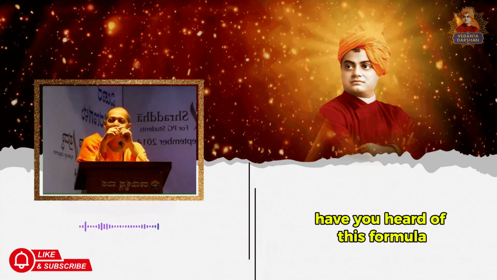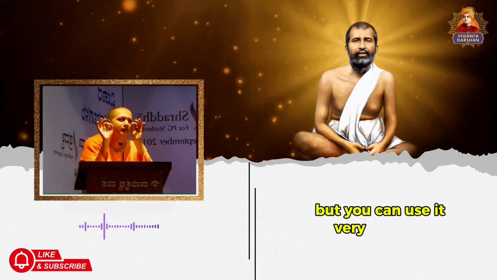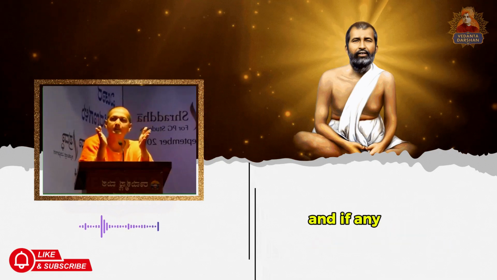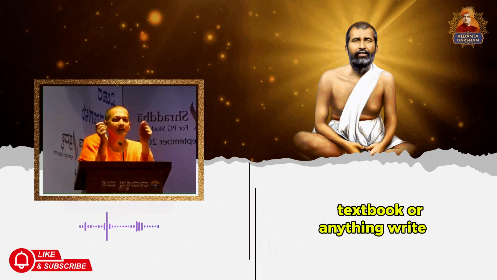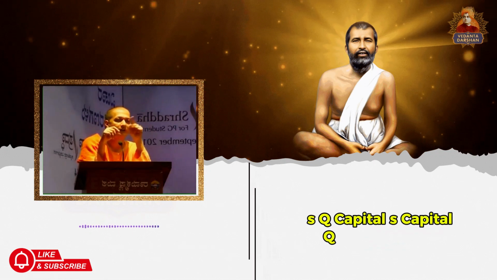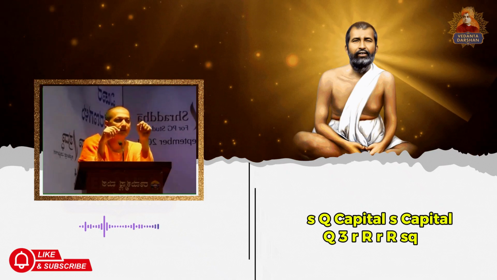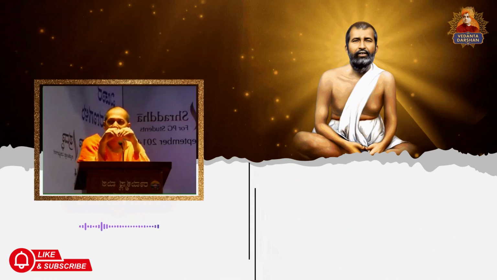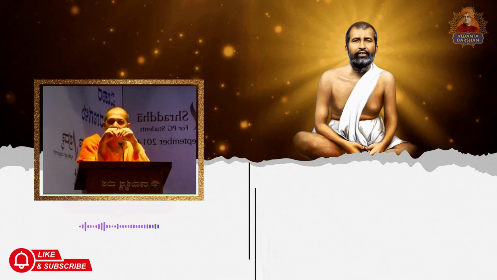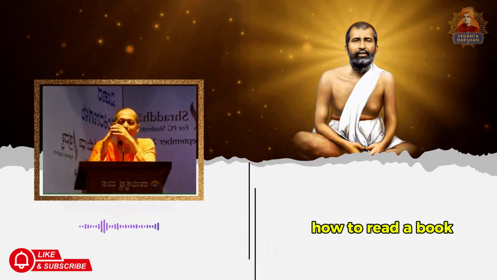Have you heard of this formula, SQ3R? B.Ed students, they know about it. Education students know about it. But you can use it, it's very effective in studying. If you are studying any book, textbook or anything, write it down: SQ3R, capital S, capital Q, 3R. What is this? How to study. How to read a book.